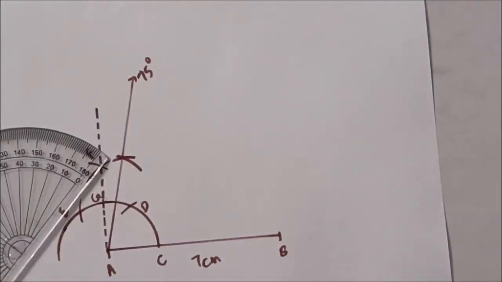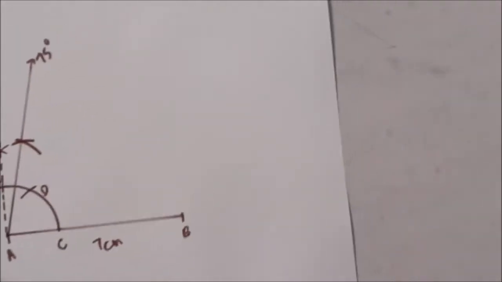Okay, so next one which you are going to construct is 105 degrees. To construct 105 degrees, we are going to construct 90 degrees again, and based upon that only you can do 105 degrees.